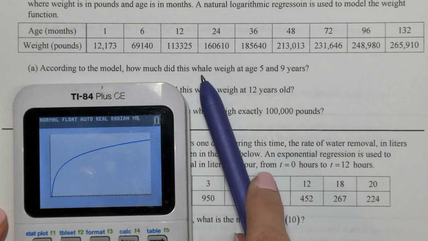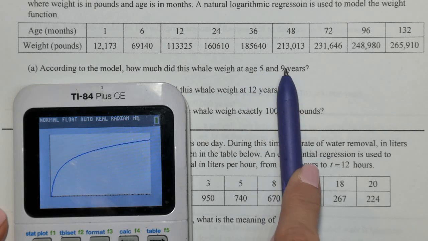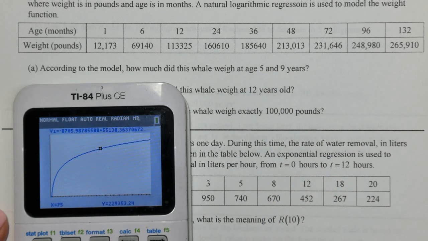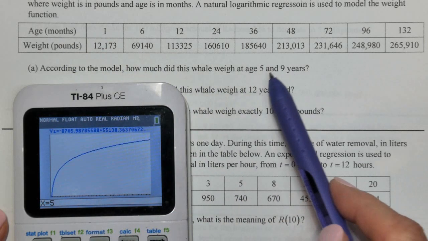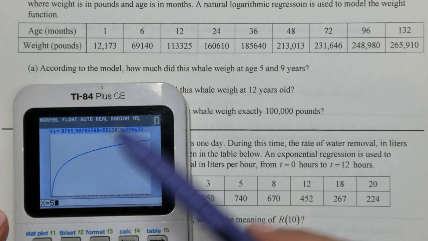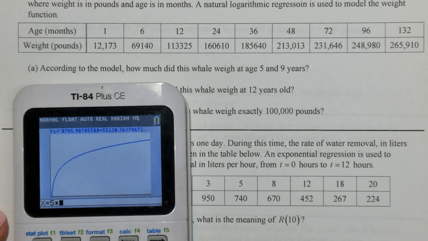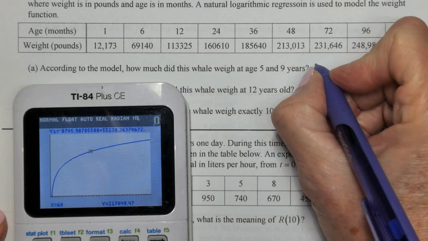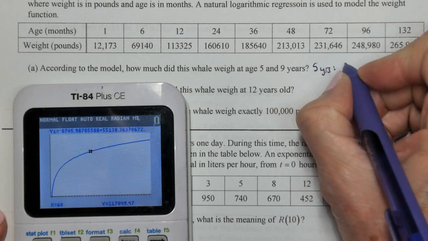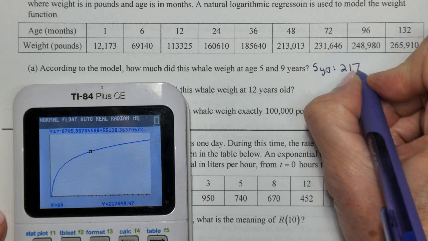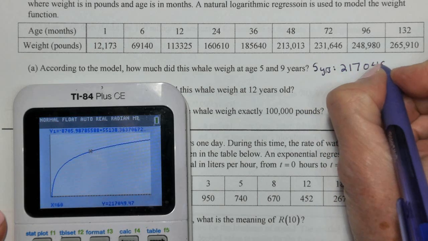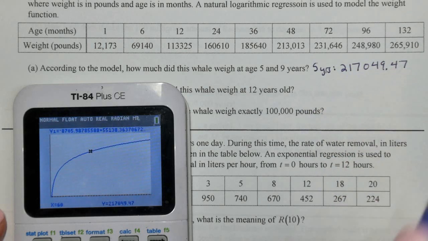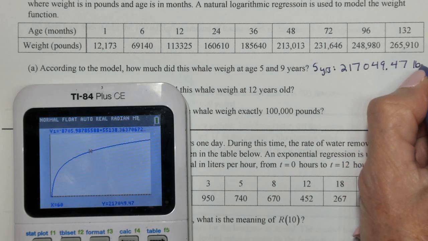Alright, according to the model, how much did the whale weigh at age 5 and 9 years? So I'm going to hit trace, and then number 5, oh, not 5, because this is in months. So 5 years would be 5 times 12 months, right? So you remember, you can just put that right in your calculator. You don't need to do that in your head at all. So at 5 years, the whale weighed about 217,049.47. I'm just going to type in what it says, and that was in pounds.